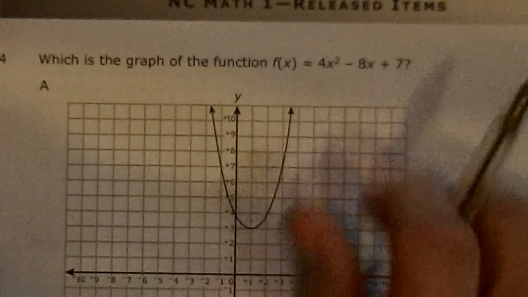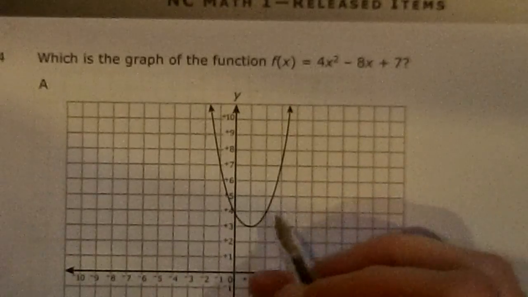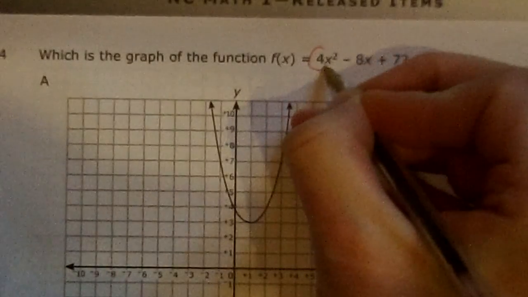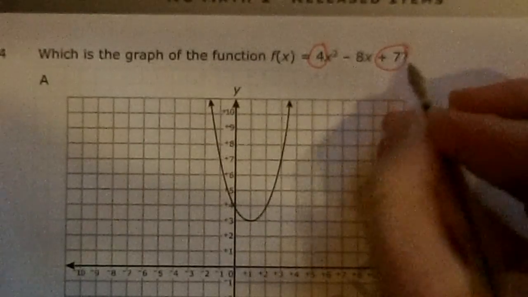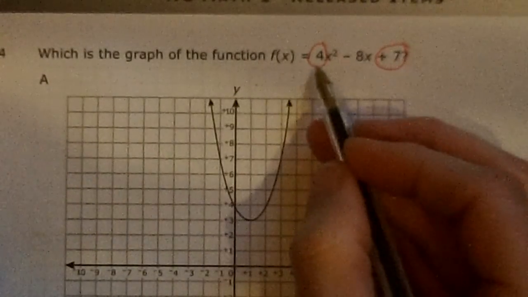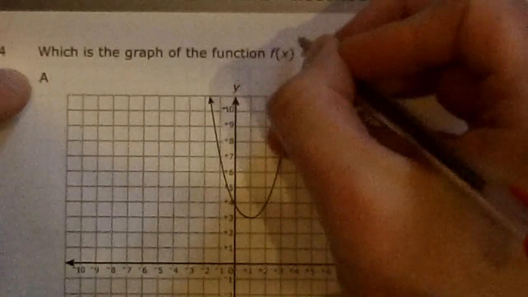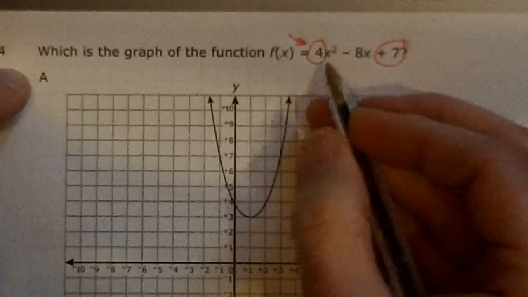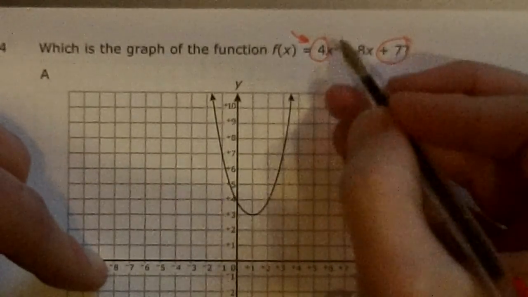And there are two particular parts of the algebraic expression of a quadratic function that are particularly useful for identifying the graph. And those are this number here, the coefficient of the x squared term, and this number here, which is sometimes called the c term, if you think of it as a times x squared plus b times x plus c. And this coefficient of the x squared term tells me about how wide or narrow the parabola is. And it also tells me whether the parabola is right side up or upside down.